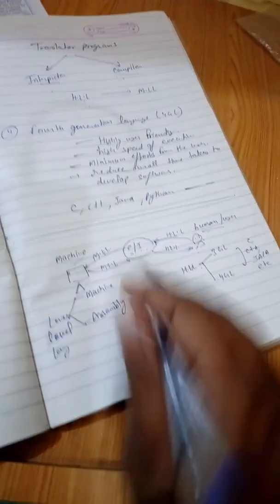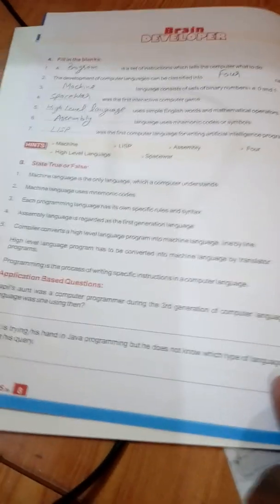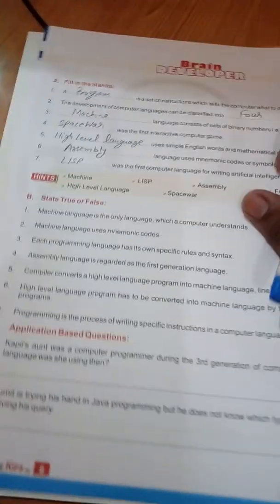Okay, so now we are moving to the exercise. I will make a PDF for question answer and exercise also, but we will revise for that. First of all, filling the blanks.